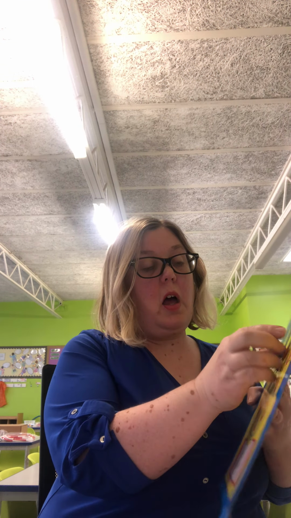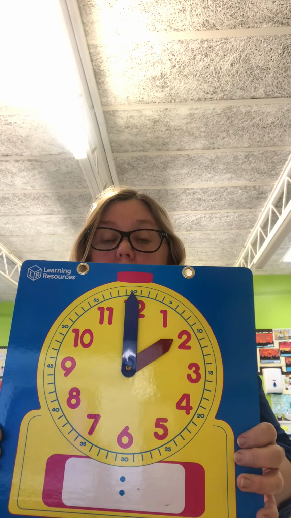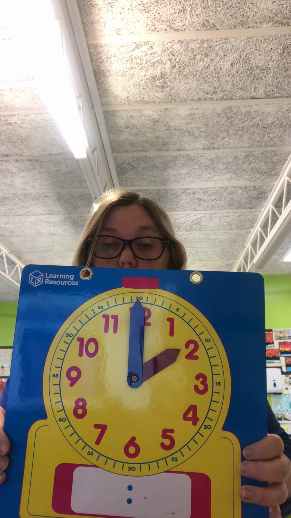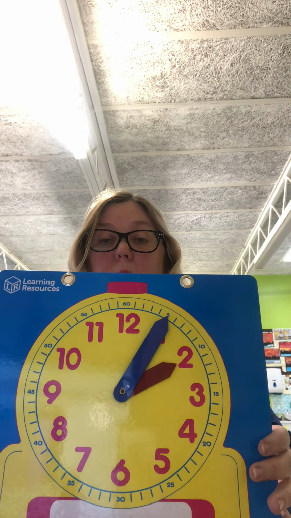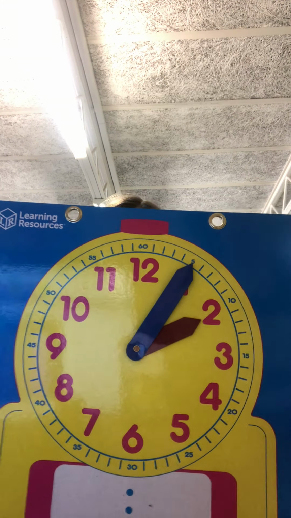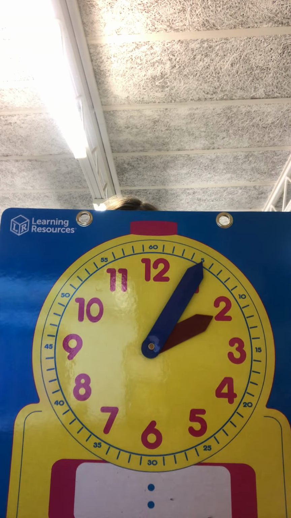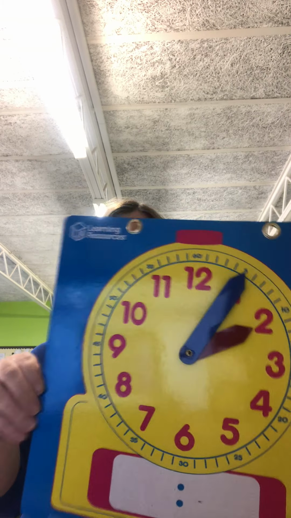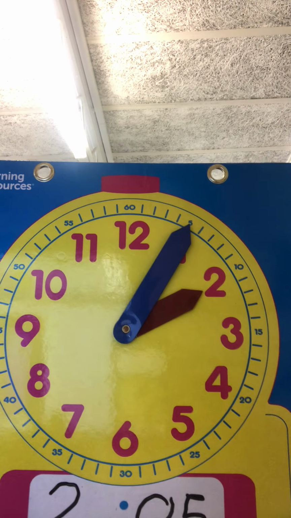So, let's imagine that is 2 o'clock. If I move my minute hand, pointing here, 5 minutes past, it's 5 minutes past 2. So to write that as digital, I would put the hour, which is 2, and I would say it's 2:05. I would write it like that. So 5 past 2 would be 2:05. Let's do another time.